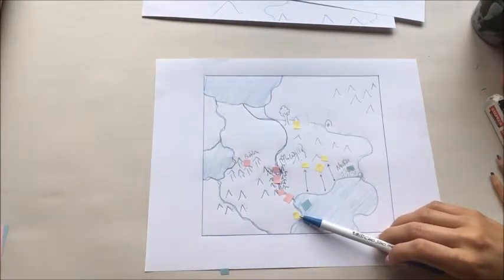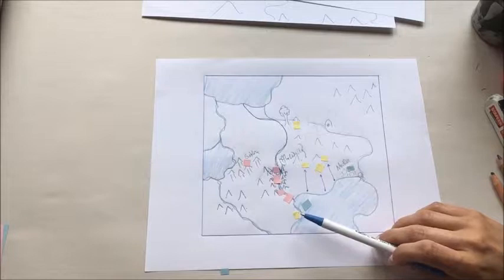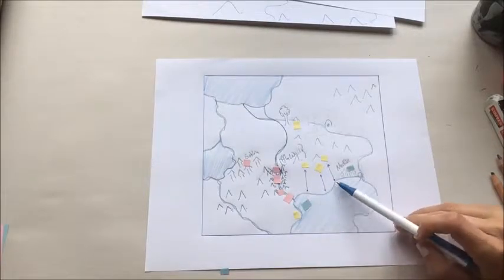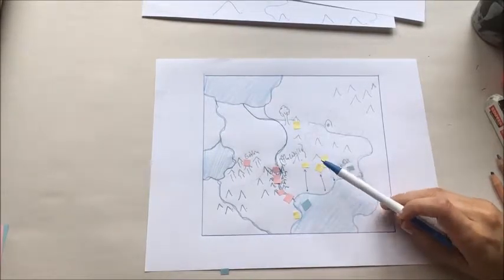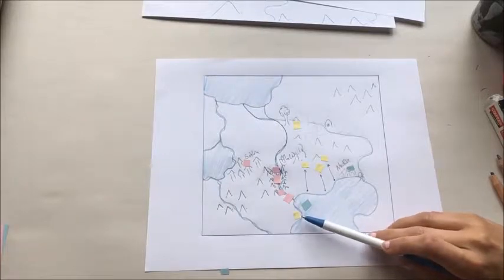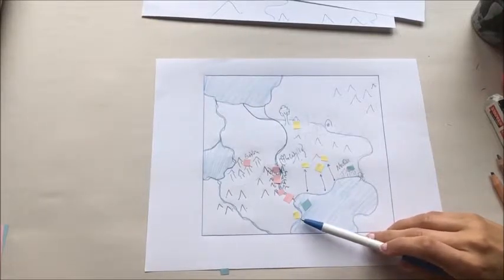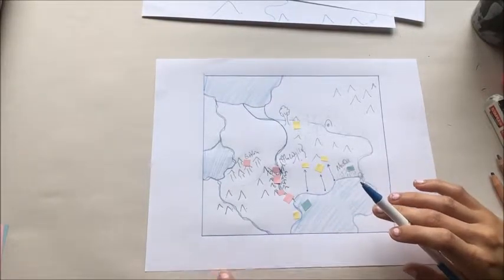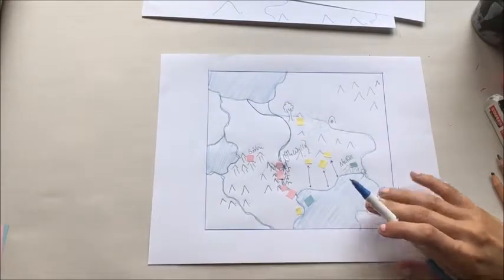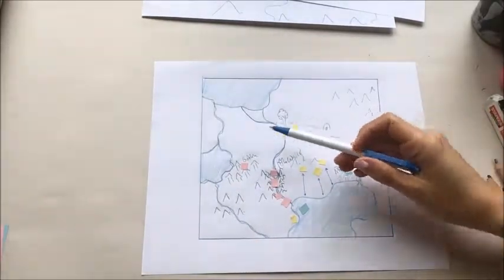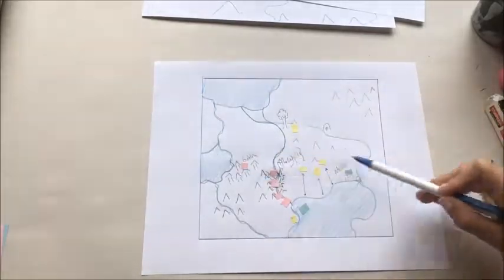Now, that brings to question this village right here. In a way, it's sort of been left behind. All of these ones went up and moved into the mountains, but this one remained. So there's a question, why did this remain? And maybe I can give it a name, based off the fact that it stayed there. I would continue using these dots to fill up my space.